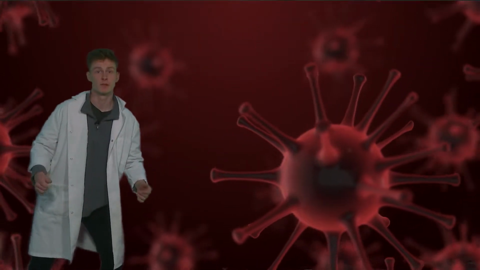Let's have a little look further inside. Looks like there are viruses about. Better keep moving. And this is where the magic happens. We're now in the nucleus of the cell. Behind me, we can see a large strand of DNA. This is what initiates the process of transcription and translation, which results in the formation of proteins.